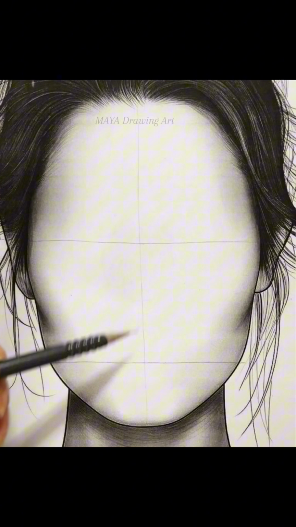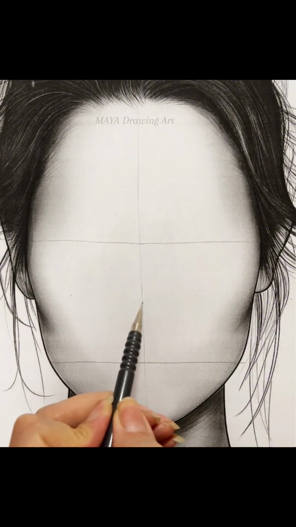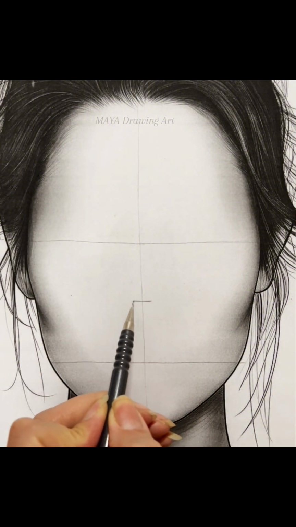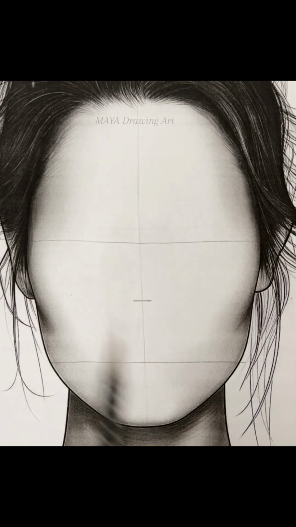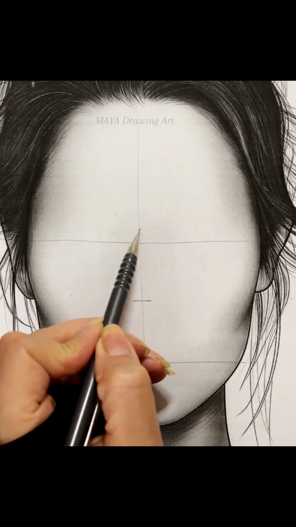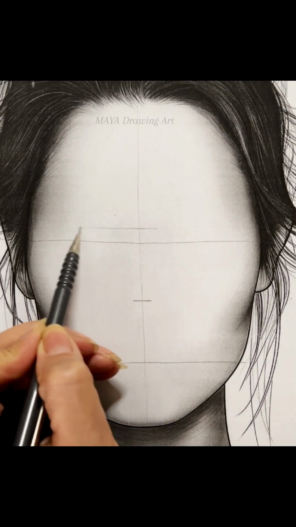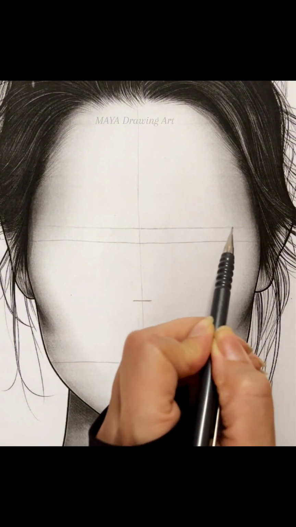In the space between the eye line and the lip line, exactly at the center on the vertical guideline, mark the placement of the nose. And about half a centimeter above the eye line, mark the placement of the eyebrows.